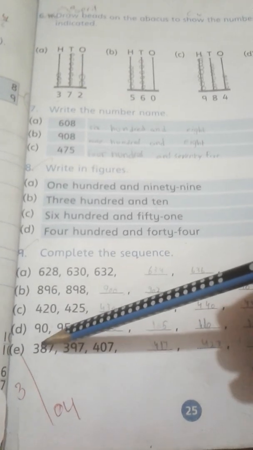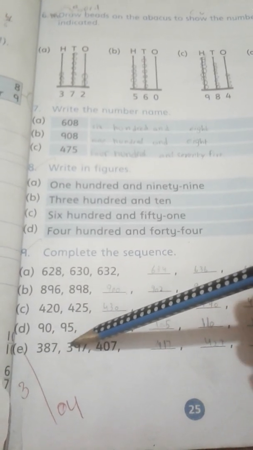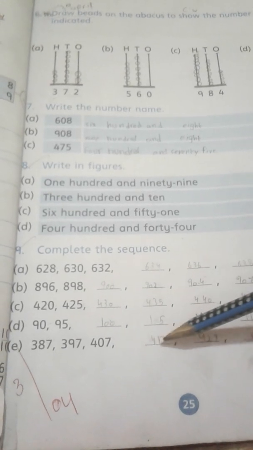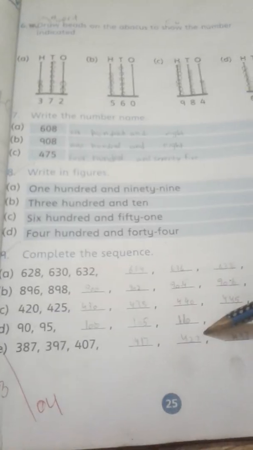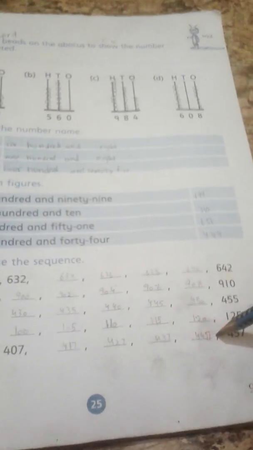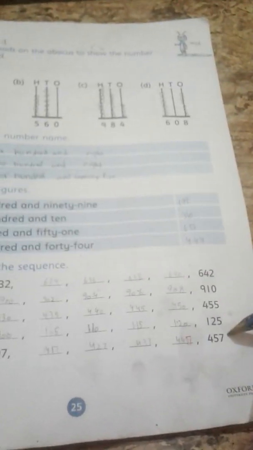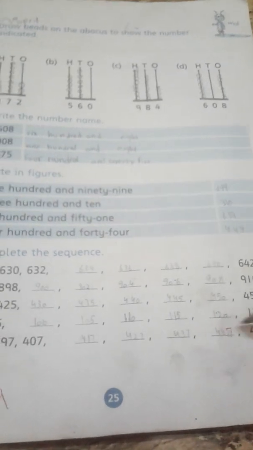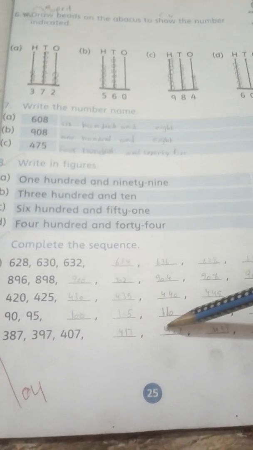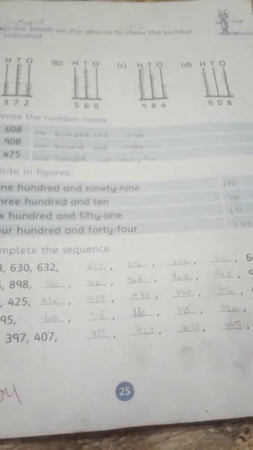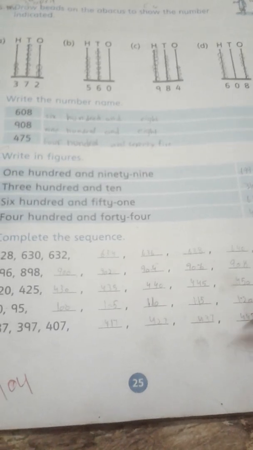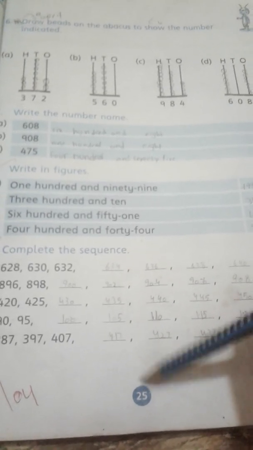Understand? 387, 397, 407, 417, 427, 437, 447, 457. Understand? We will continue the difference of 10 digit number in each number. You understand? It's the page number 25.